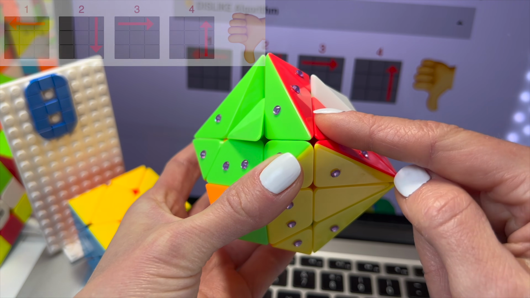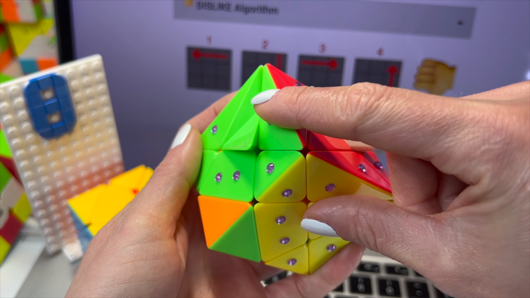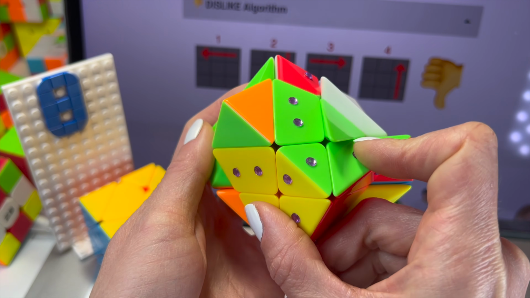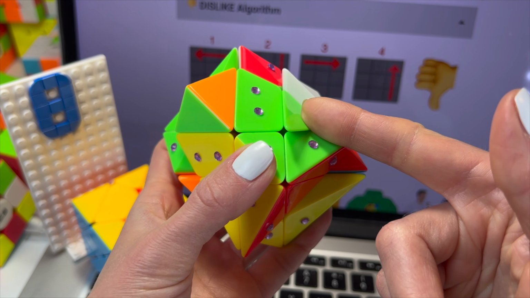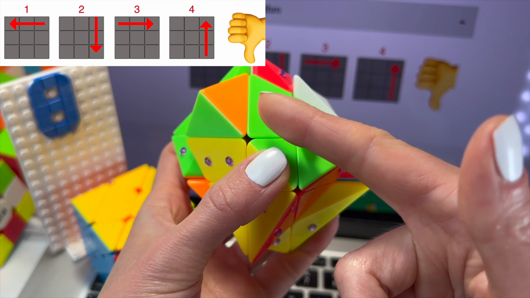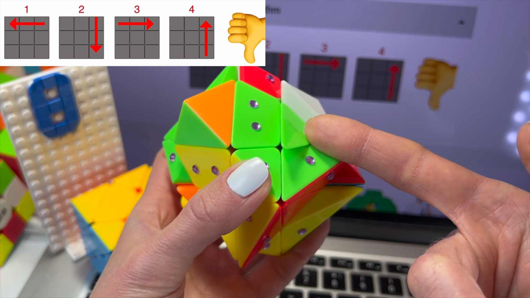The red corner is solved. Now we need to turn the front side clockwise 1 time. Now I'm going to apply the algorithm to this corner. It's on the top right. We apply the algorithm until this corner is solved.